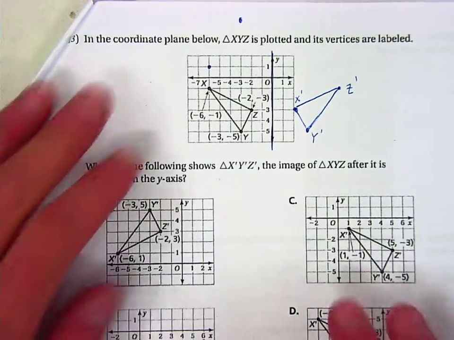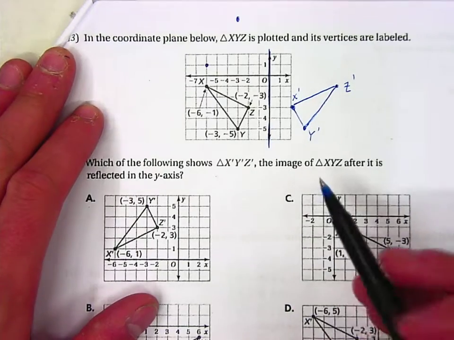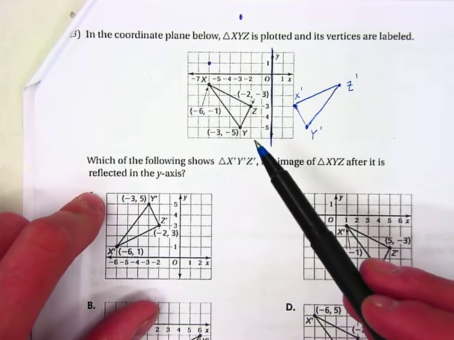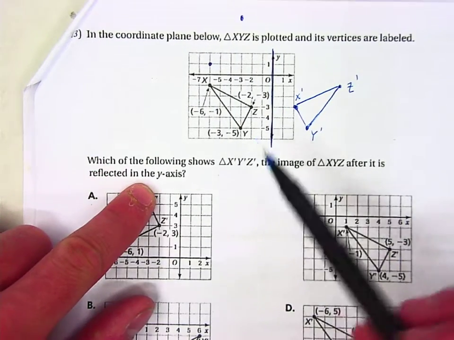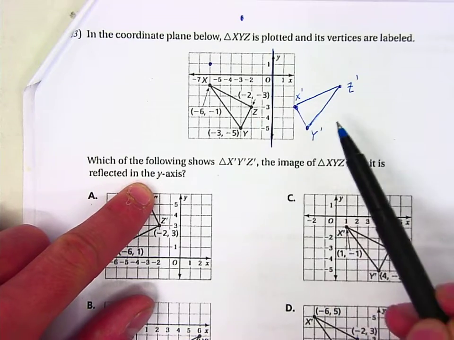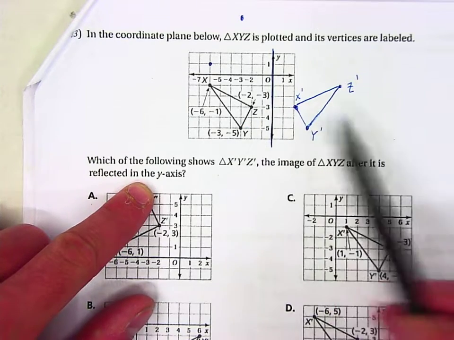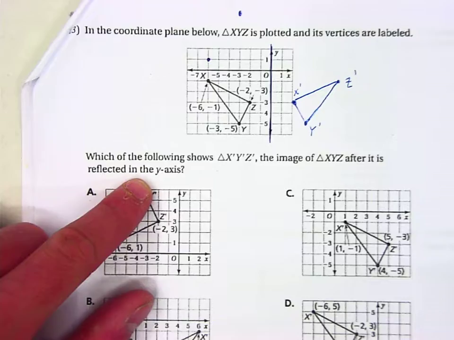Number 13 here. Well, I'll just sketch it out. This is a reflection in the y-axis, which means I need to reflect over the y-axis. This is what your shape should look like. I'll let you select the answer after that.